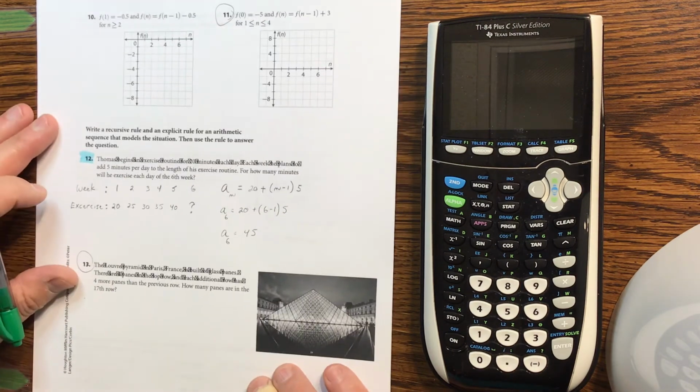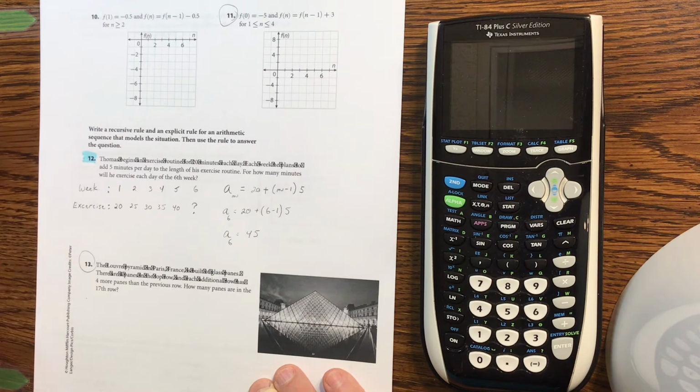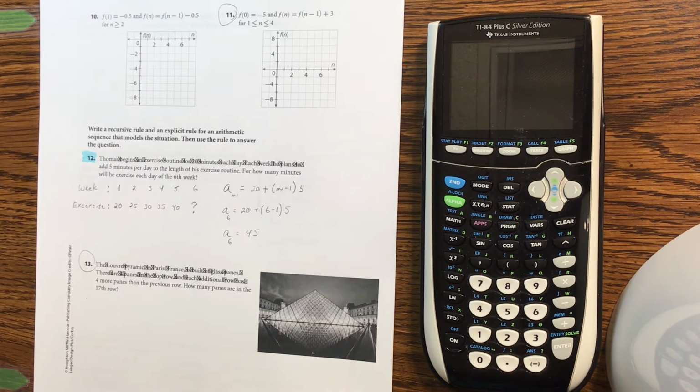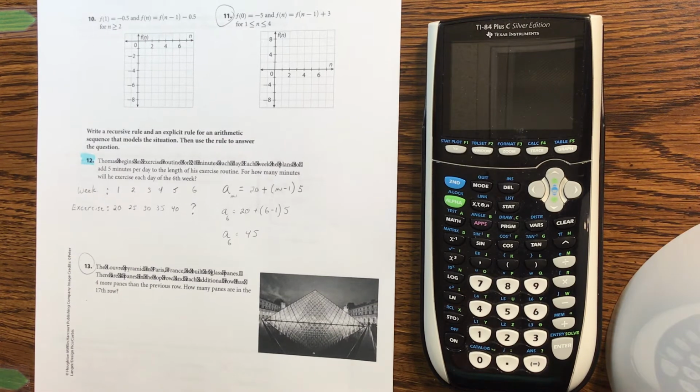Number 12. Again, my printout is going to be a little bit different than yours. Somehow or another, when I printed it up, it didn't print out nicely. But here it is. Thomas is going to begin some type of an exercise routine. Again, I have to go to my main thing because I can't read that. You guys have it, I don't. Ready?